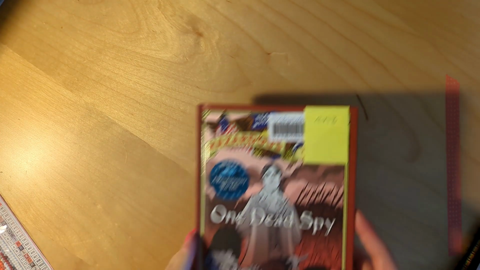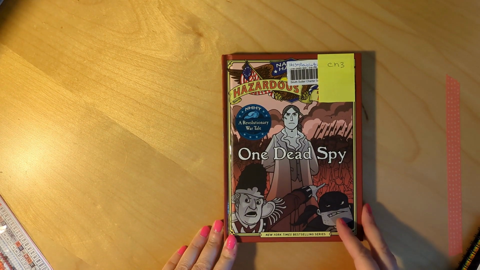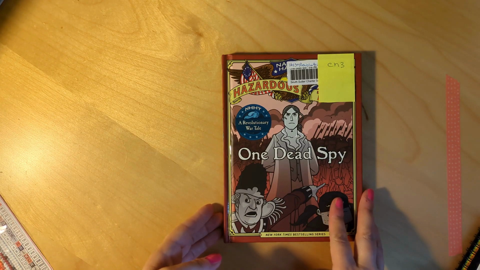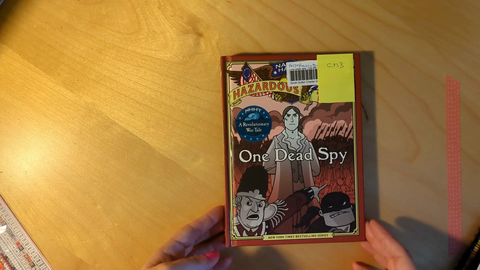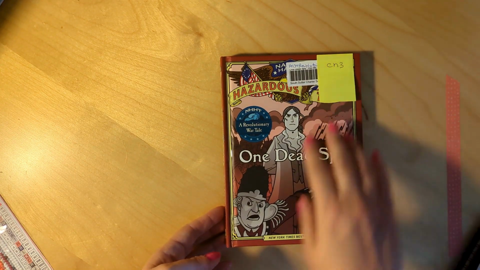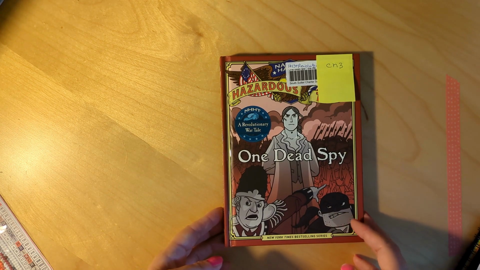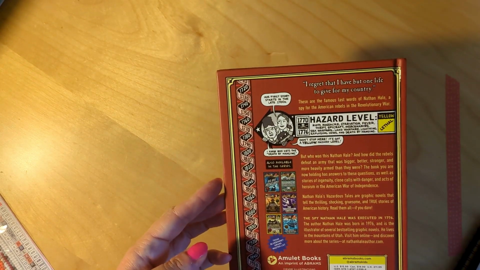Okay, so now we're entering in our first rabbit trail topic, which is the American Revolution. And so I have different books and resources pulled together for a deeper dive in this time period in history. So one of the first things I have is this One Dead Spy, a Revolutionary War tale. This is one of the Hazardous Tales graphic novels by Nathan Hale.